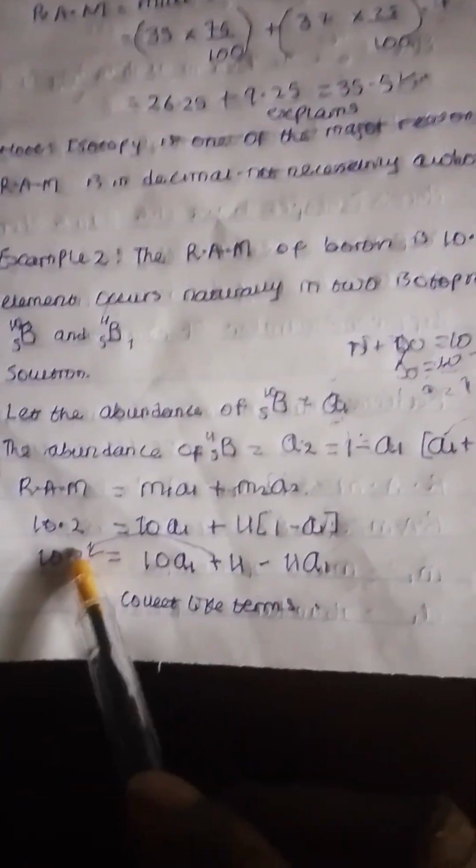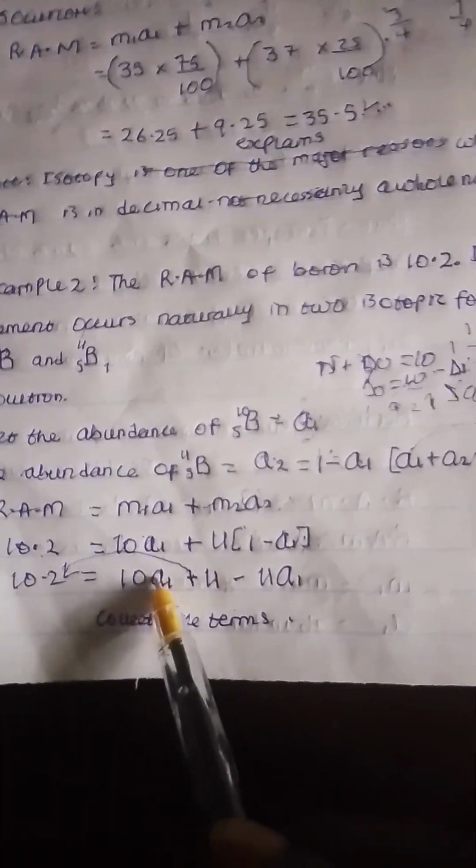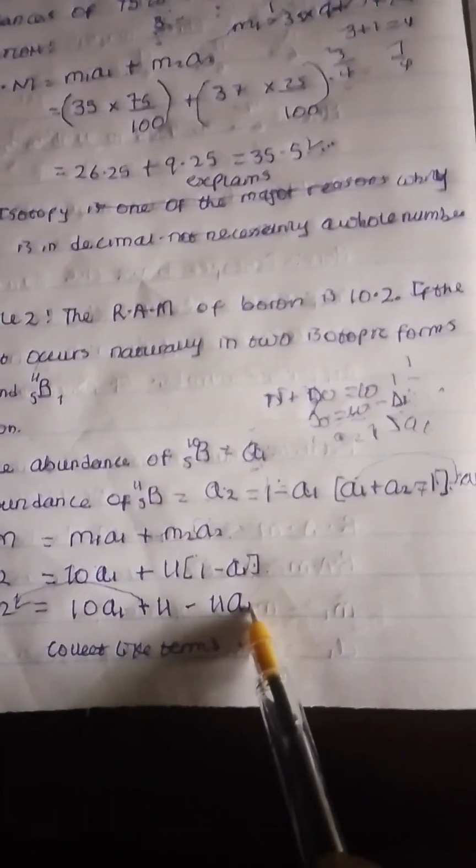So how do we get this one from? When this plus 11 comes here and changes to minus 11, what will be left here is 10 abundance 1 minus 11 abundance 1. So 10.2 minus 11 is what? Minus 0.8. If you are not too good in mathematics, to not make mistakes, you can use a calculator. Then 10 abundance 1 minus 11 abundance 1 is what? Minus abundance 1. It's just like saying 10x minus 11x is what? Minus x.